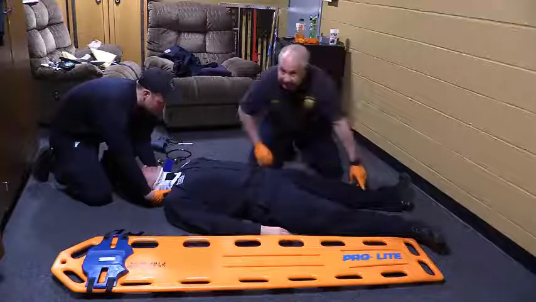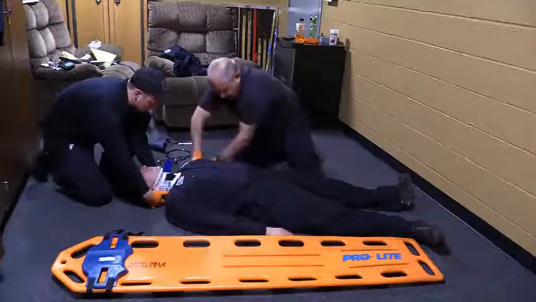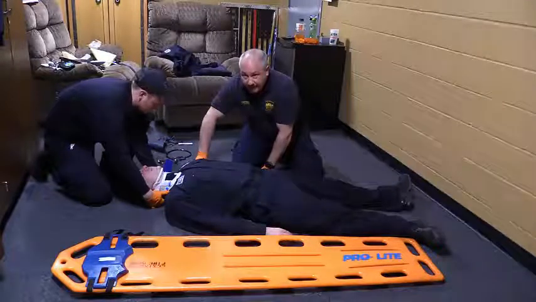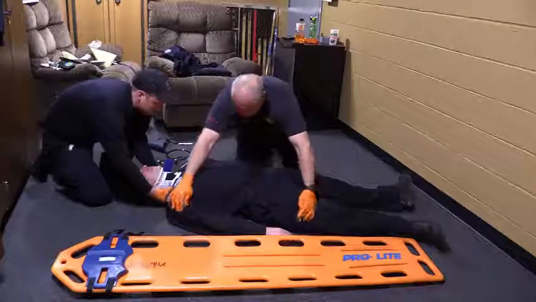Okay. On the left leg? On the left leg. Okay. I'm going to assess the upper extremities. Do I notice anything looking for DCAP-BTLS? Nothing noted. All right. This time we're going to roll the patient on your call.